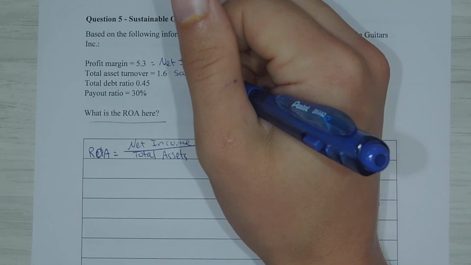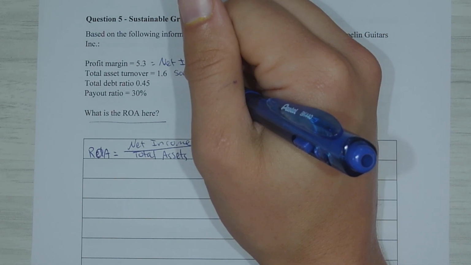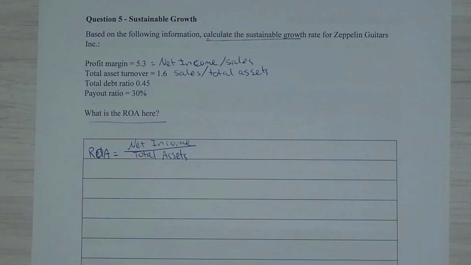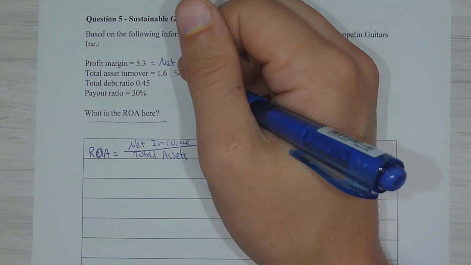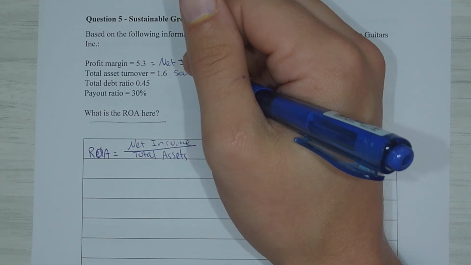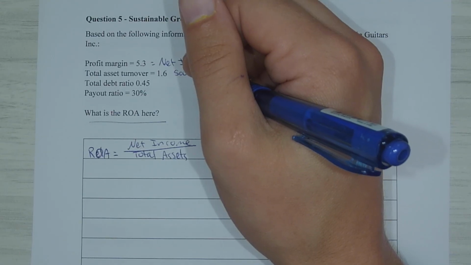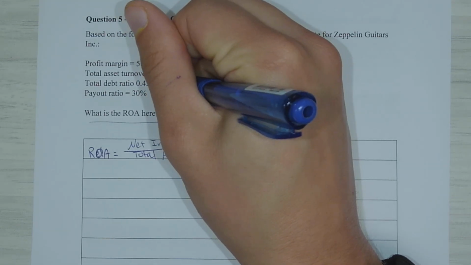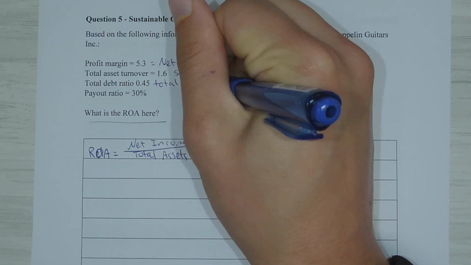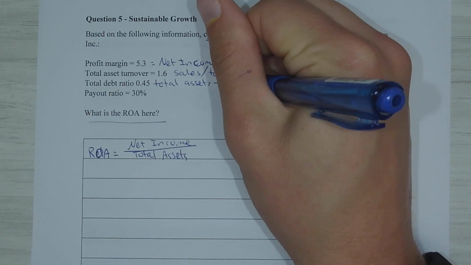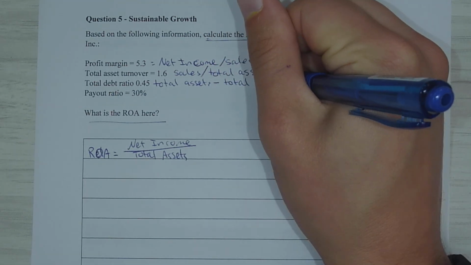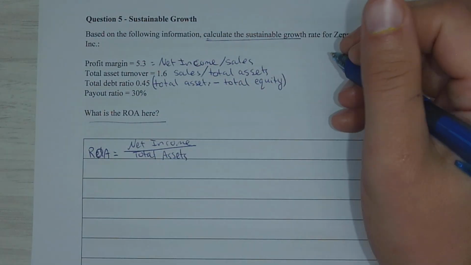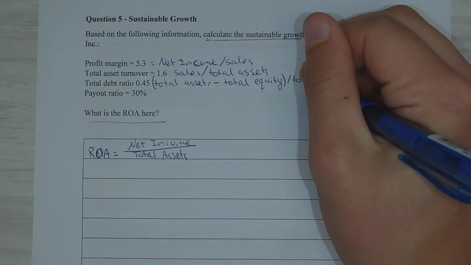Our total debt ratio is our total assets less our total equity, divided by our total assets.